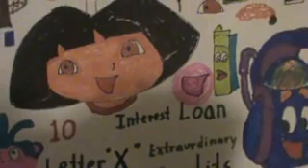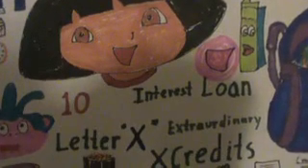So far with Dora the Explorer, along with the Nickelodeon characters, along with Boots, and along with the pot of gold, Dora the Explorer, and the letter X color.